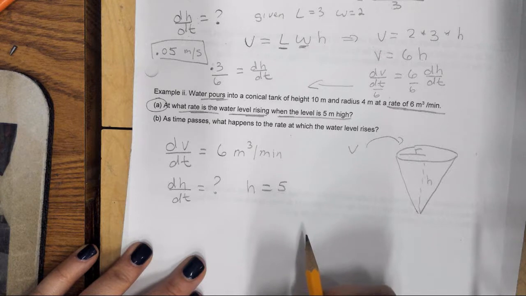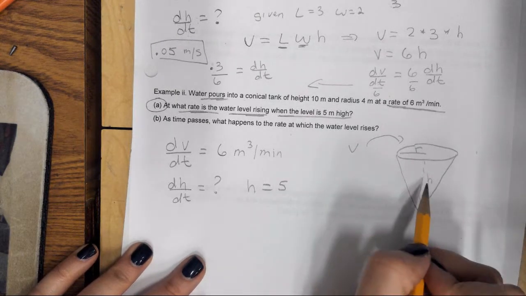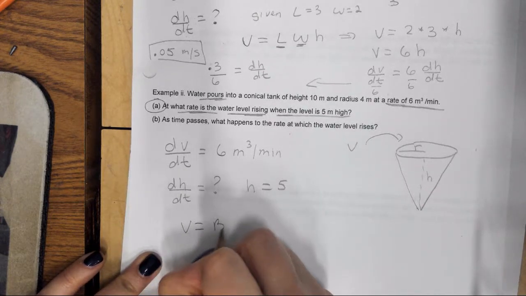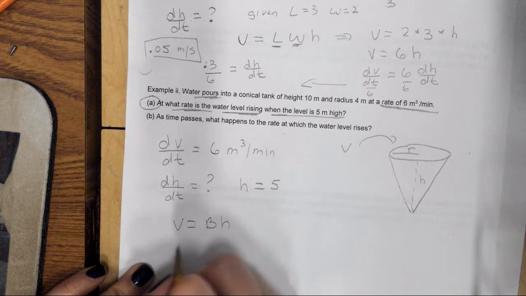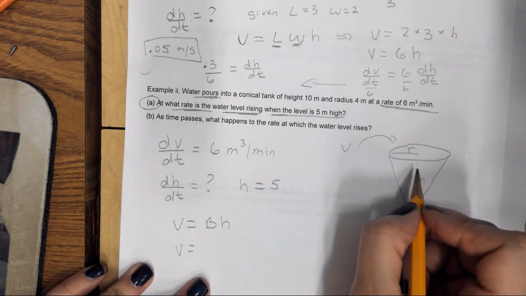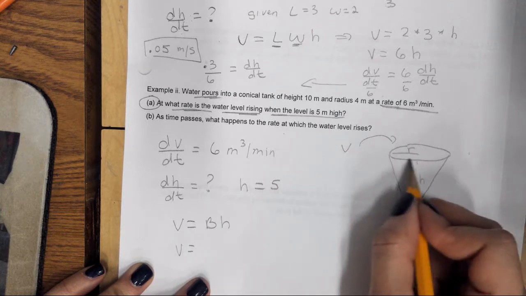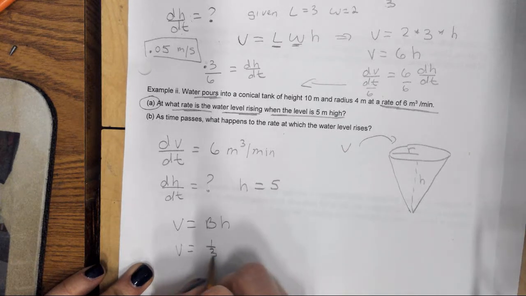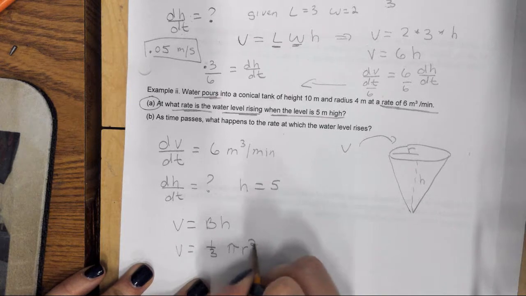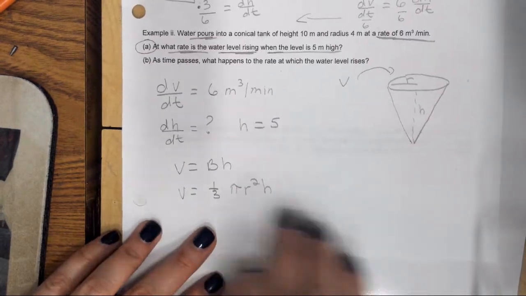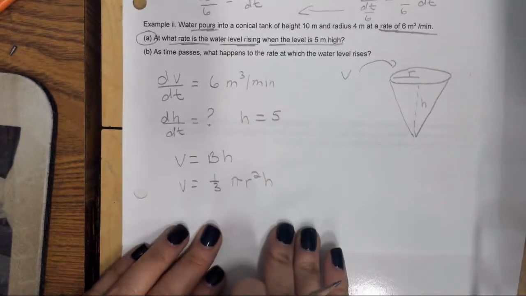And now I need to come up with a formula. And so we need to know the formula for the volume of a cone. Remember, any volume is base times height. And in this case, my base is a circle. My height is my height here, my cone. But it's a circle. It's 1/3 pi r squared times the height. So I have this volume formula.